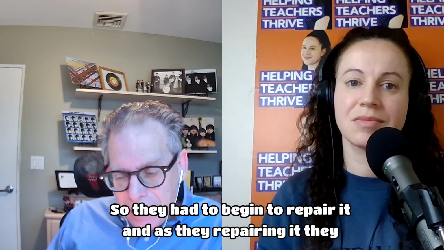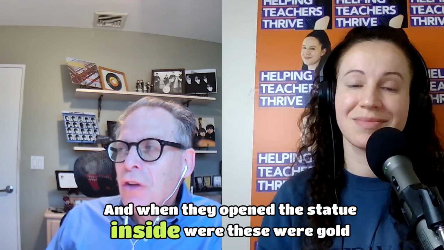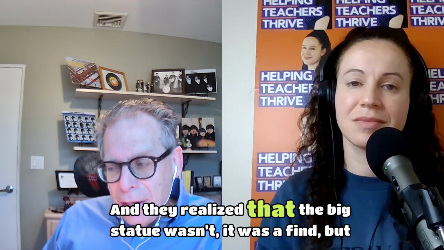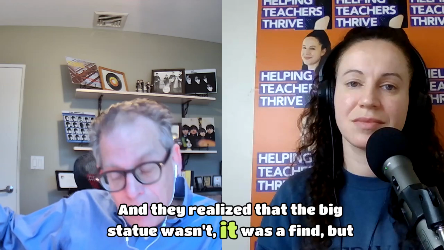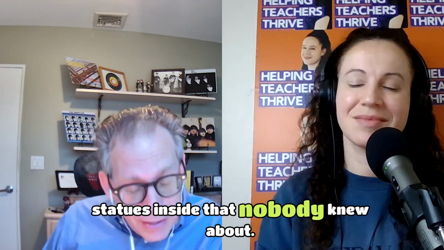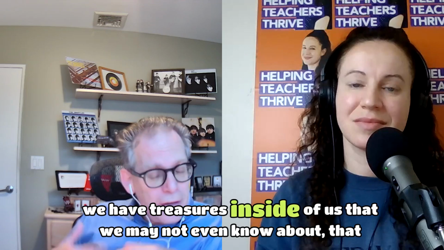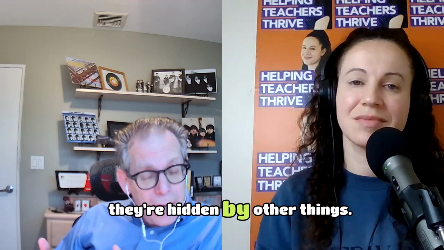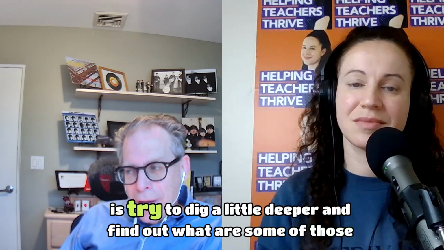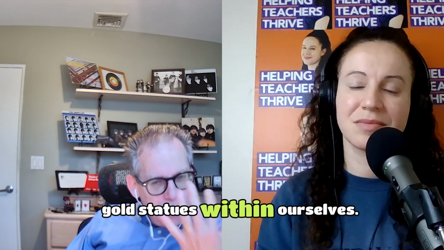And as they're repairing it, they discovered that the statue can open up. And when they opened the statue, inside were these gold statues, smaller statues. And they realized that the big statue was a find, but it wasn't the find. That it was really to protect these gold statues inside that nobody knew about. And so I kind of tried to use that analogy maybe with older kids, that we have treasures inside of us that we may not even know about, that they're hidden by other things. And one of the things we could try to do with a strength-based model is to try to dig a little deeper and find out what are some of those gold statues within ourselves.